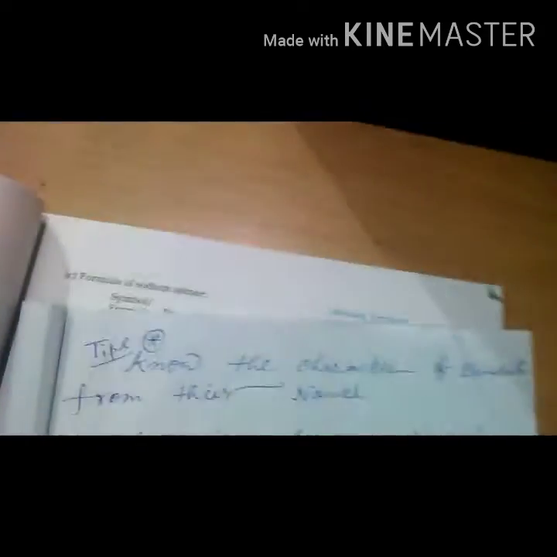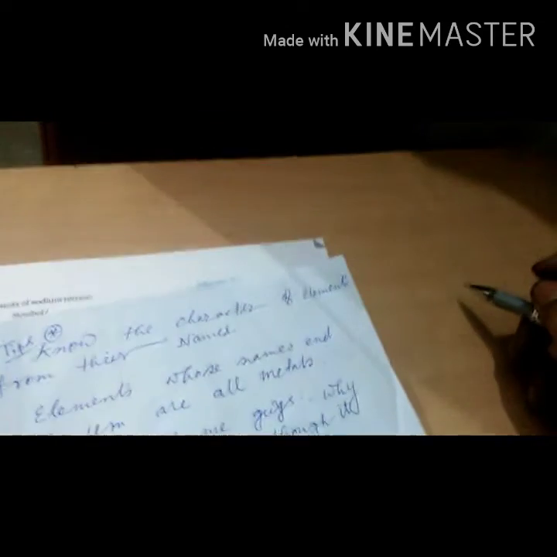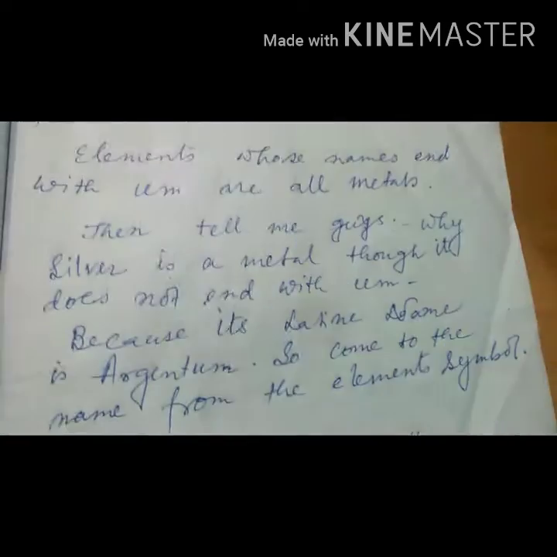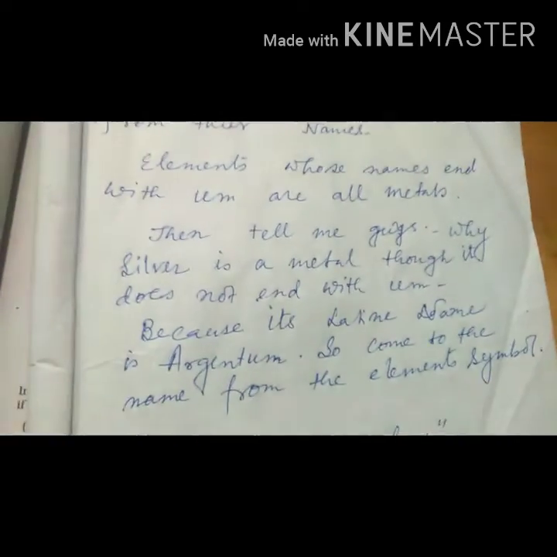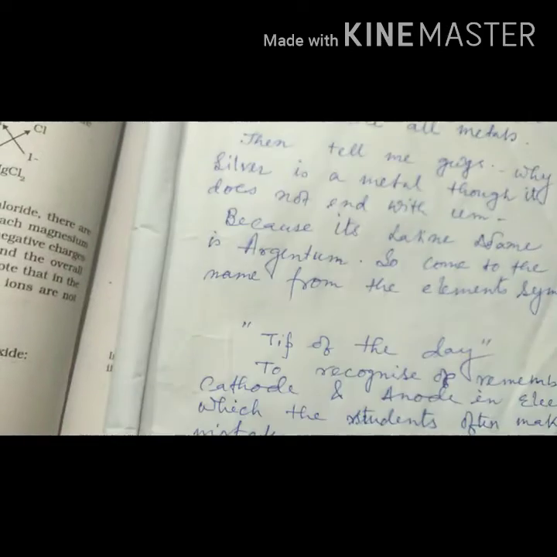Then tell me, guys, why is silver a metal though it does not end with "um"? Because its Latin name is argentum. So come to the name from its Latin name, or more precisely from the symbol of the element. As it is Ag, argentum, you will come to the name argentum and you will see that it ends with "um" and is a metal.